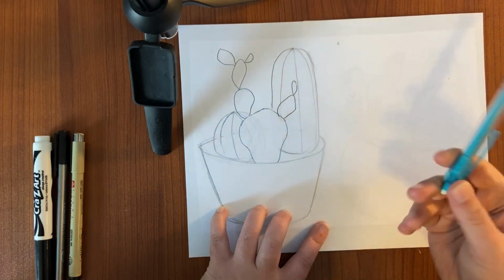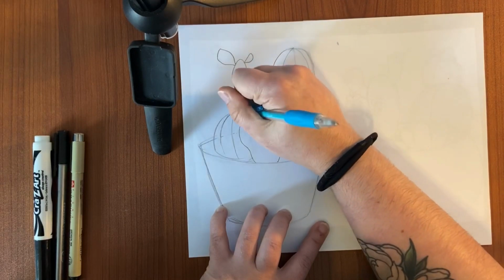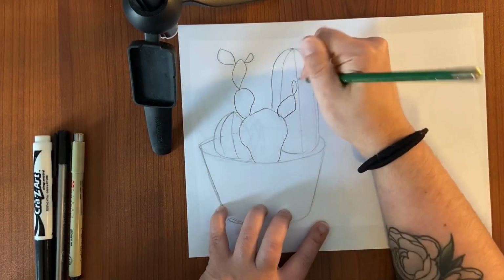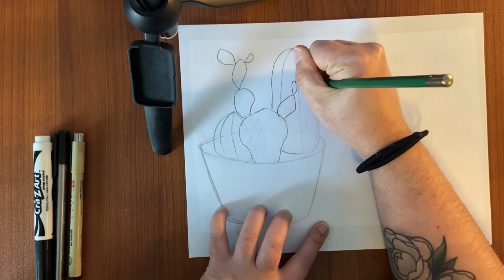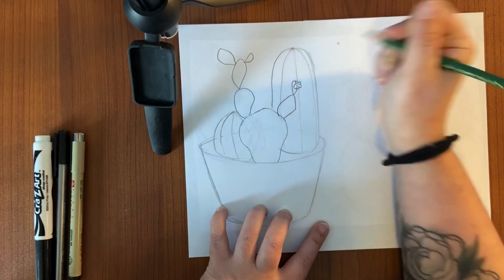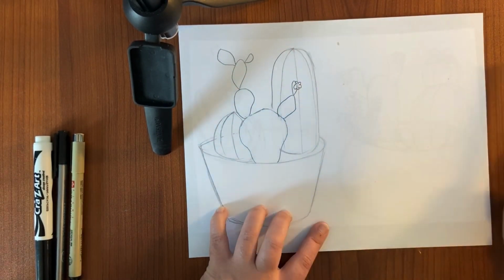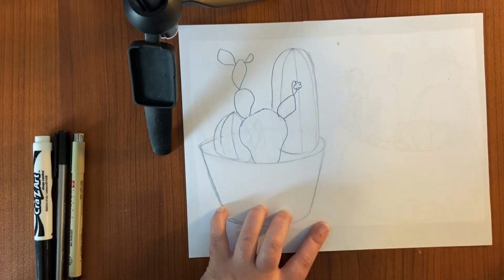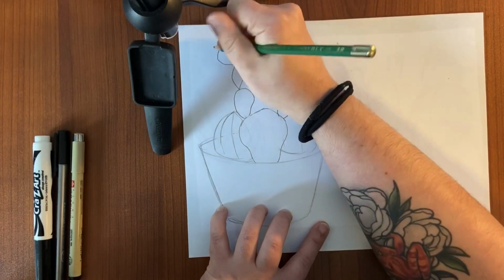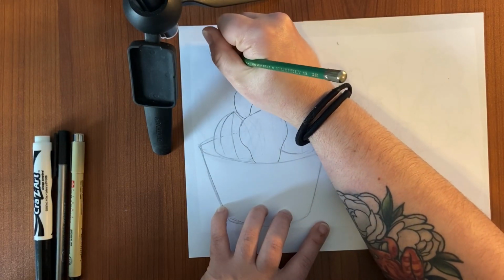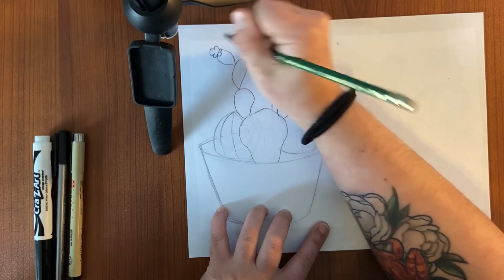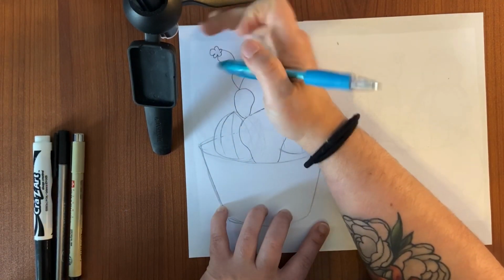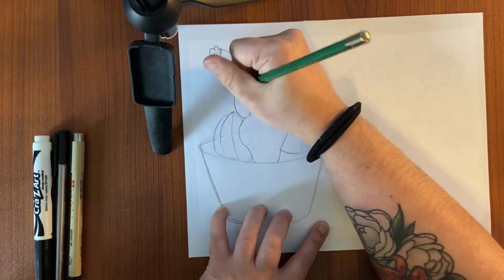I only have one tiny thing to erase that is behind this cactus, and it's just that little top corner of our shortest cactus. Now I'm going to show you flowers on top of this cactus. You have to erase that line of the cactus arm. The flower is in front, so you would not see the lines of these cactus arms.